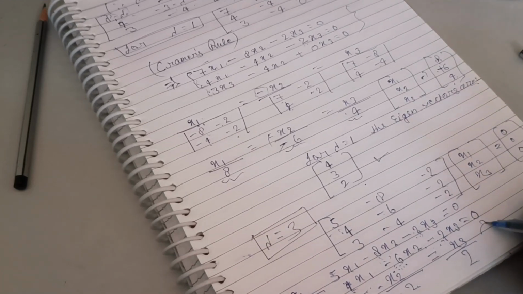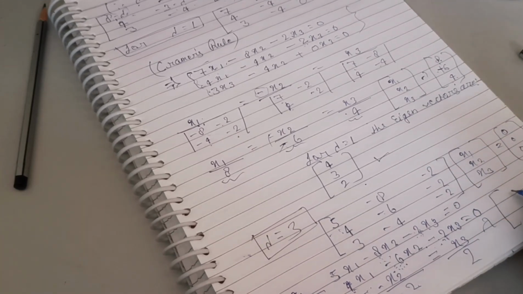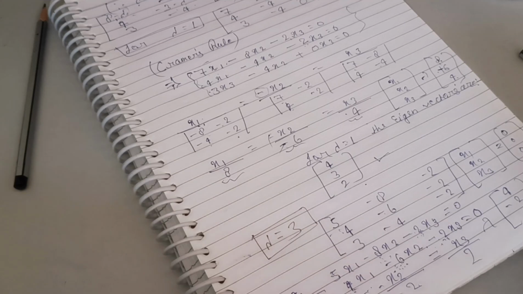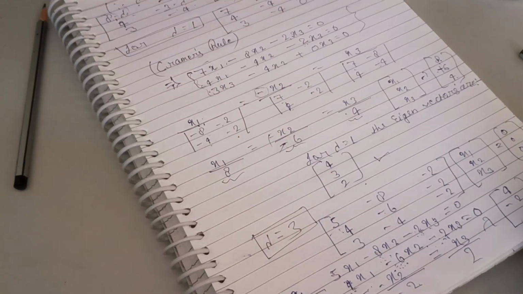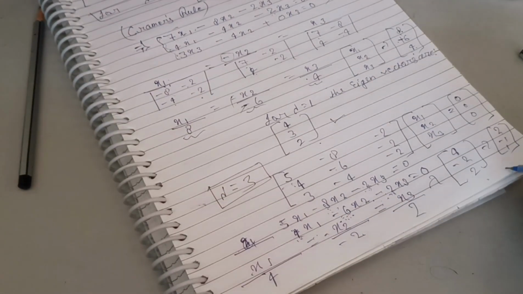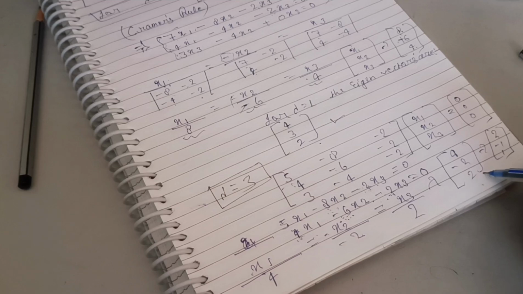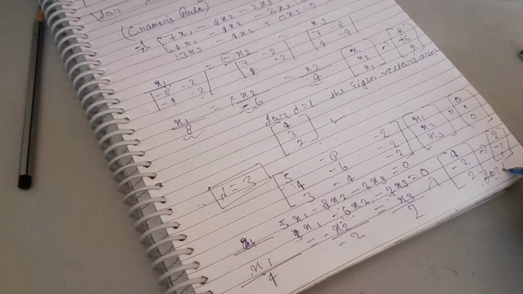So here the vector will be 4, minus 2 and 2, or we can write it as 2, minus 1 and 1. Okay, so these are the eigenvectors for lambda is equal to 3.